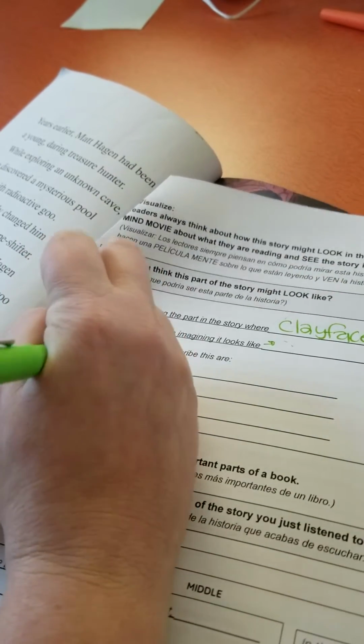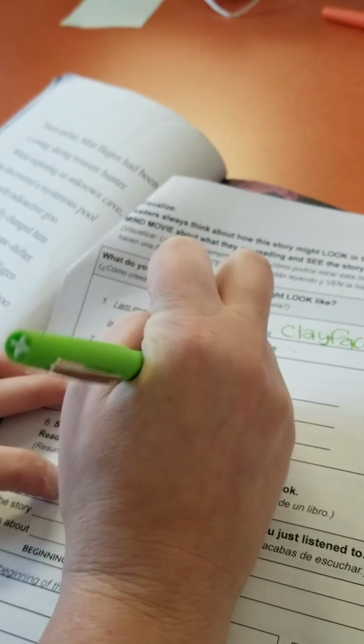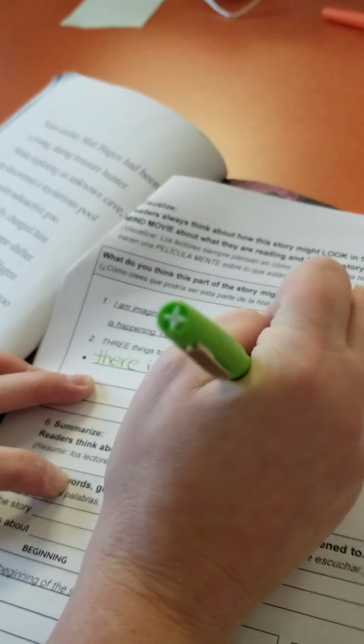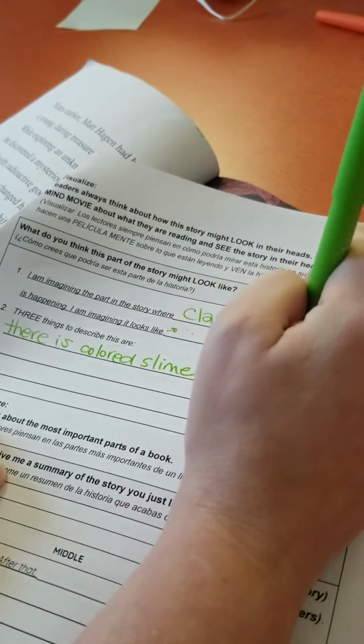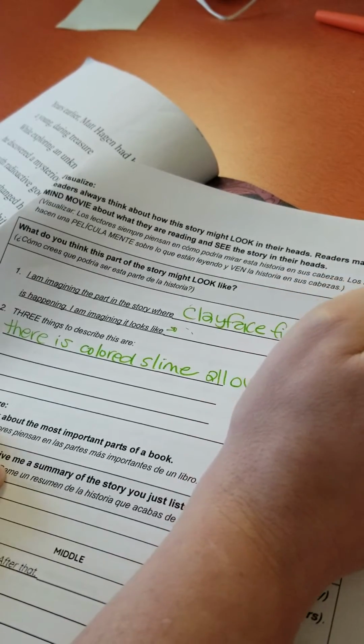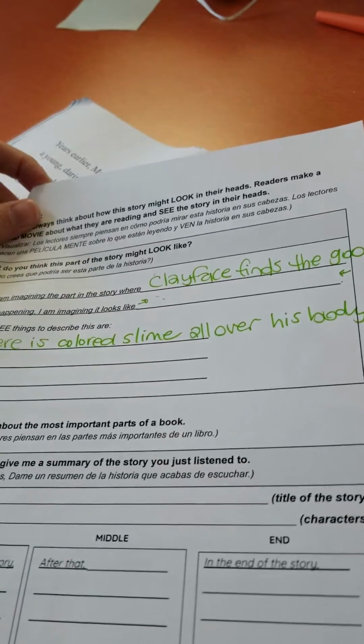there is colored slime all over his body. Ew, that's gross. So that's something I could see that lets me know something gross is happening.